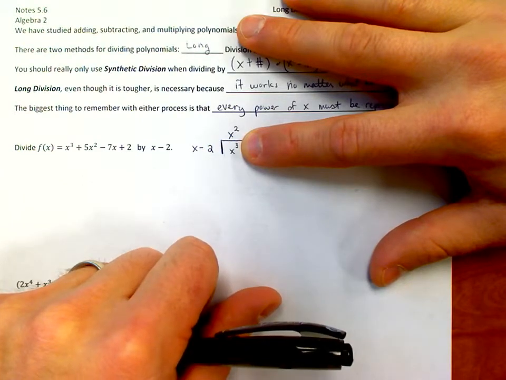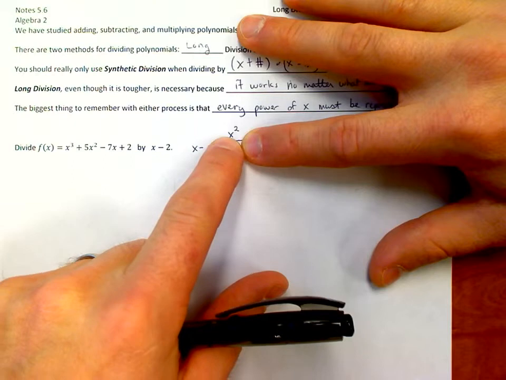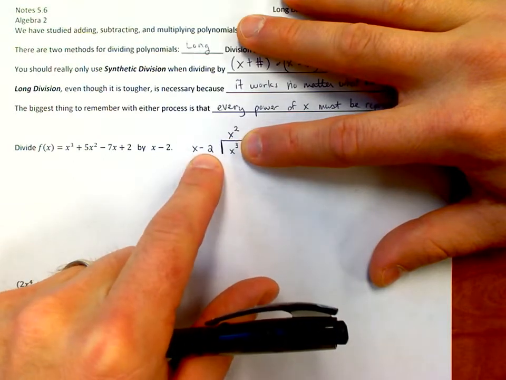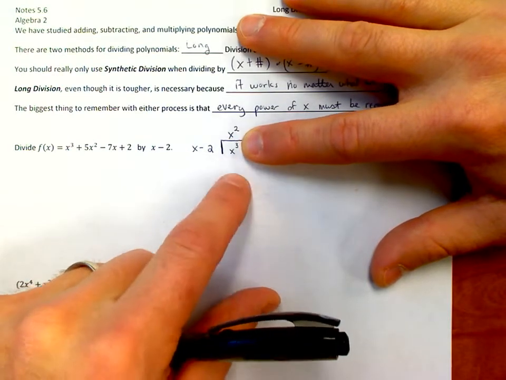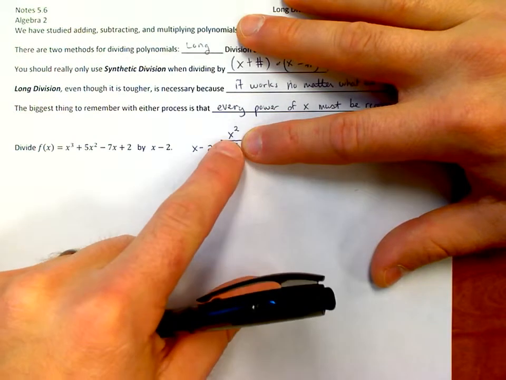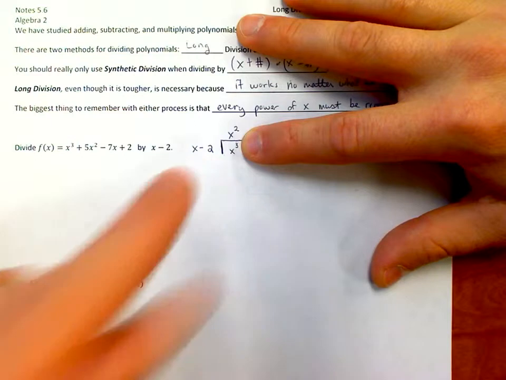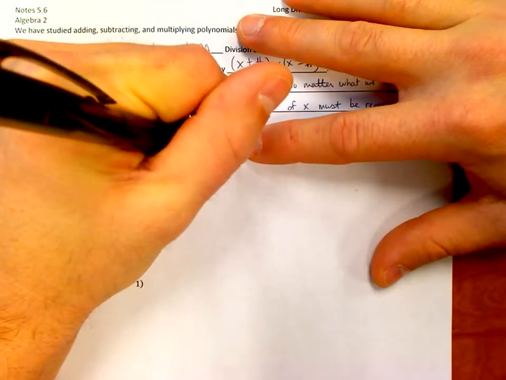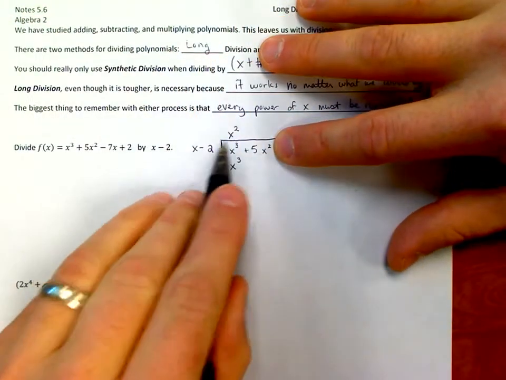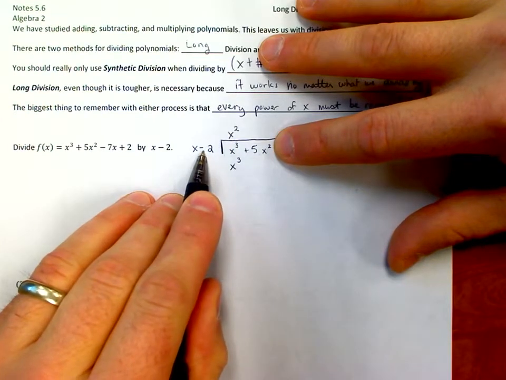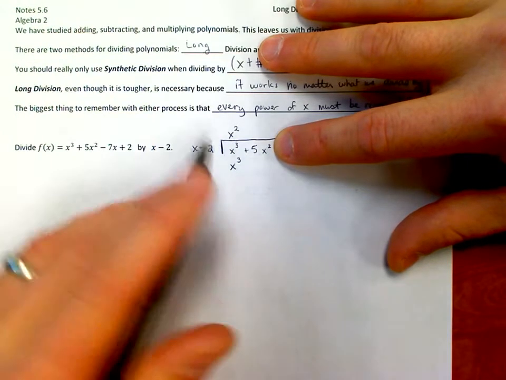Now, just like I do with numbers, what I do at this point is I take this x squared and I multiply it by the thing out here. And I'm going to write the result of that down underneath. So I'm going to take x, and this is a distributive property problem. x squared times x is x cubed, and then x squared times negative 2 is negative 2x squared.